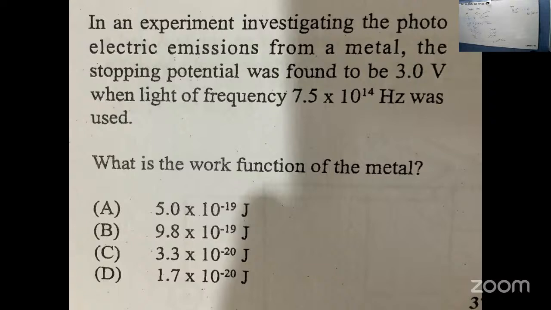So they want you to find the work function. Oh, nice one. I like that they break this up. So what do they give you? Stopping potential, and they give you the incident light frequency. Look at formulas 1, 2, or 3 and see which one they're going to use.